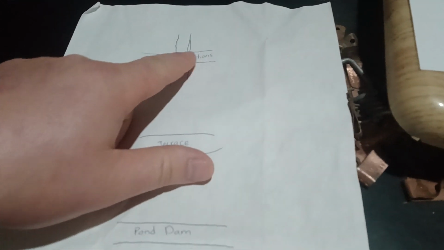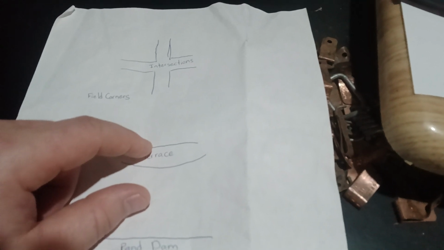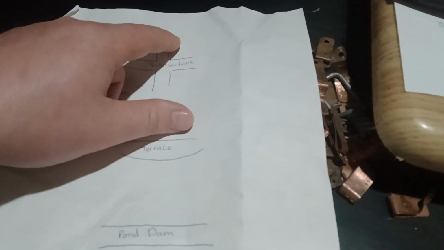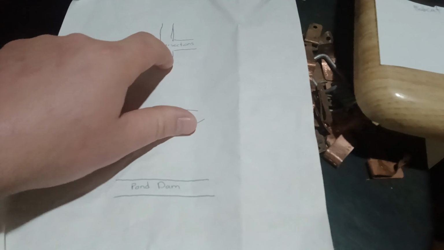Alright guys, the first one's going to be intersections. You see this looks like a road intersection, and if you have a drive intersection out in a field that comes together like this, that's a hot spot. You can put two sets on every side if you want, or four sets, however you want to do that. But also you got to imagine this as fence lines coming together. Field corners are one of my top locations.